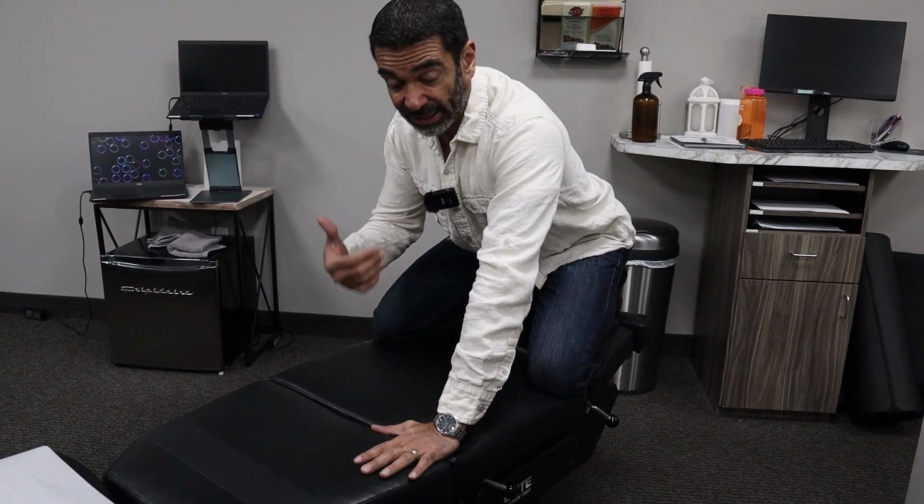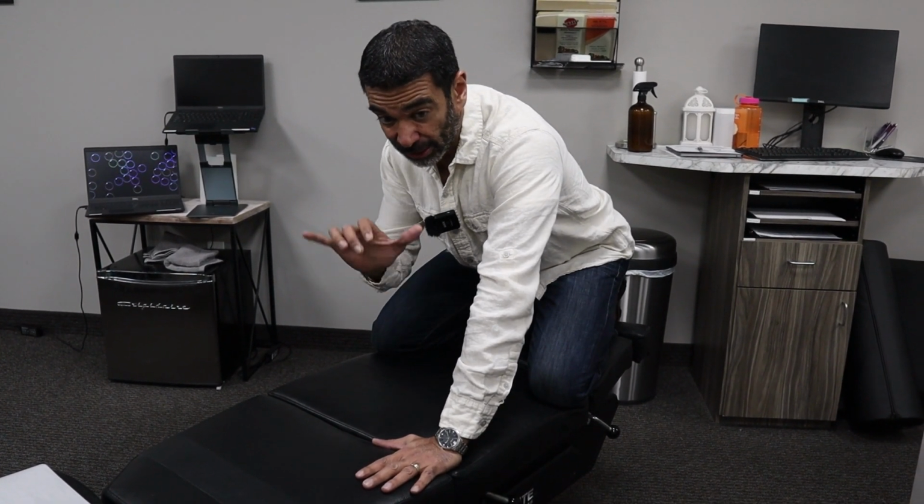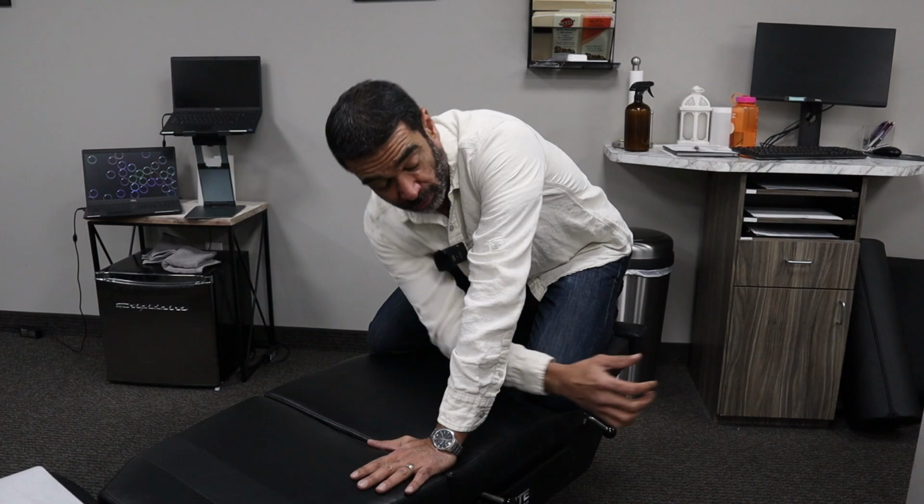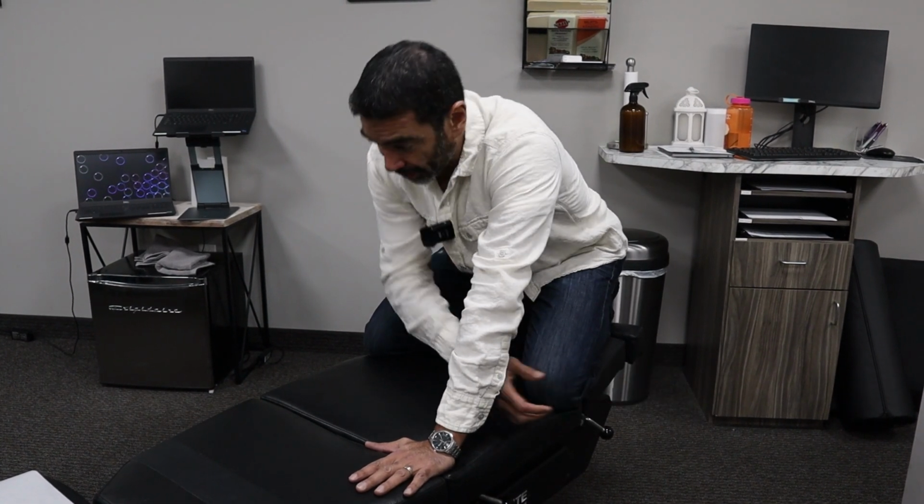It's not twisting at the waist. It's twisting in the upper back. You'll notice by putting this arm down, you're kind of holding everything in place. And the only thing that's moving is your rib cage. You're gonna twist to the left and back. So that's exercise number 1.